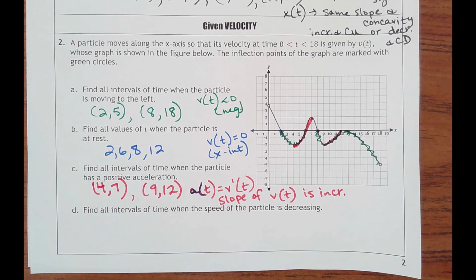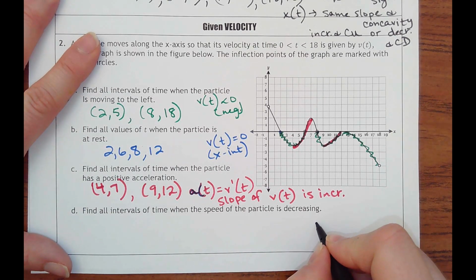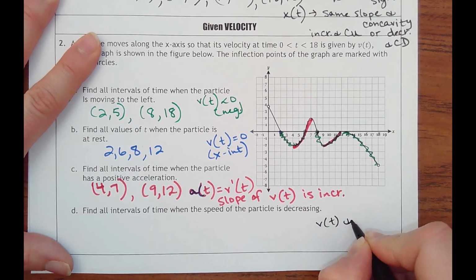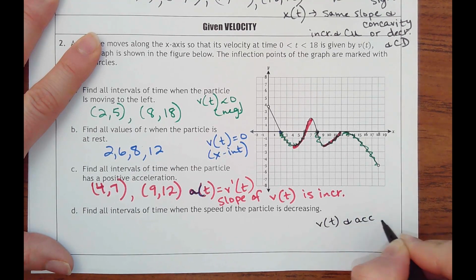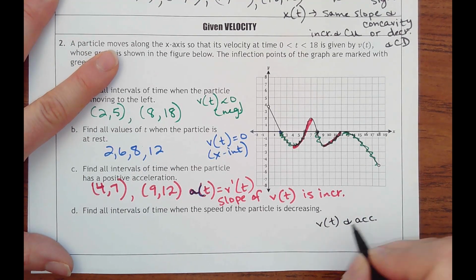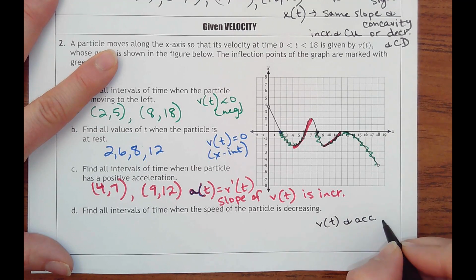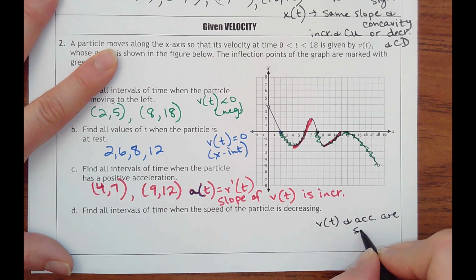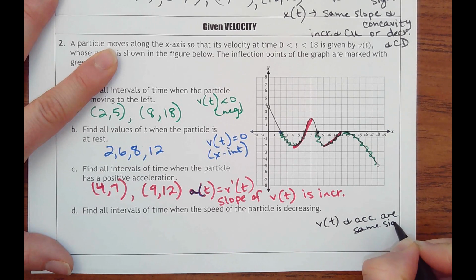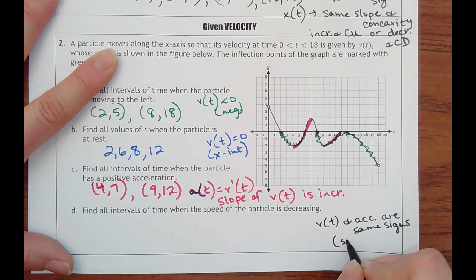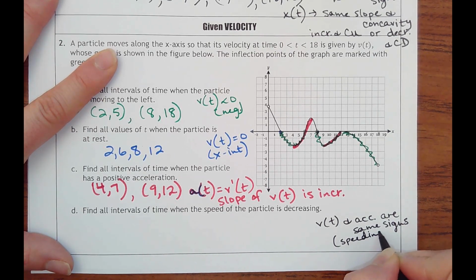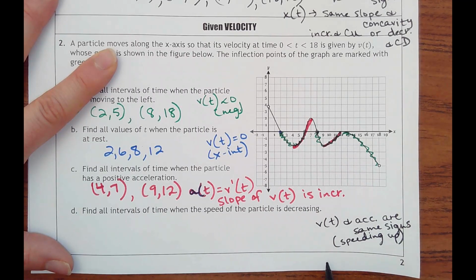In part D, find intervals of time when the speed of the particle is decreasing. And we talked about how the velocity and acceleration, I don't know why I abbreviated it like that, but when the velocity and acceleration are the same sign, it means it's speeding up. If they have different signs, it means it's slowing down.